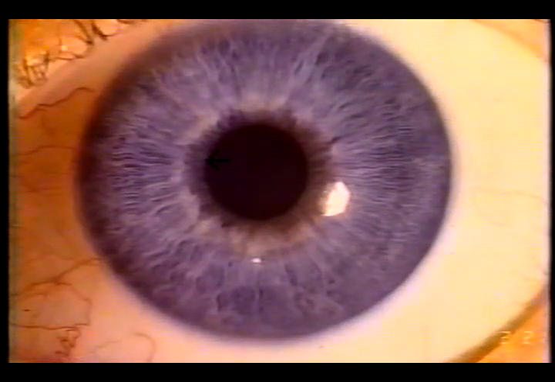Now look at this next iris. You'll notice there are some areas where the fibers become a little wavy and separate. Now this is a different colored eye and it's a little harder to see the fibers, but take a close look. In this eye you see radial furrows. You didn't see those before.